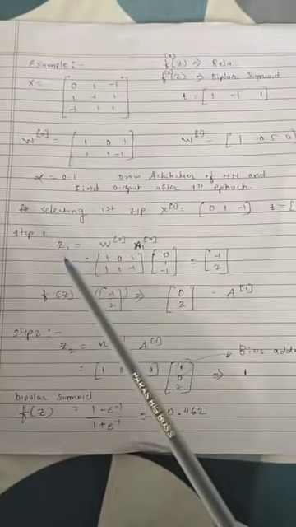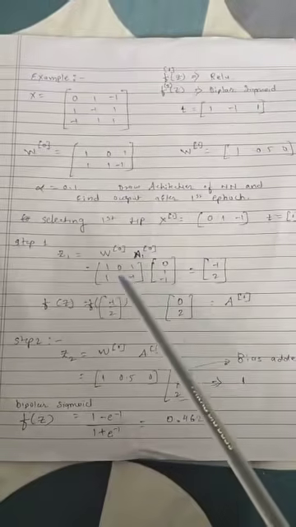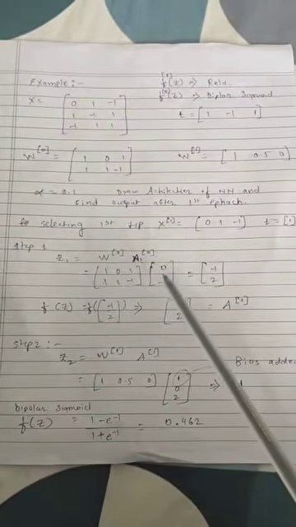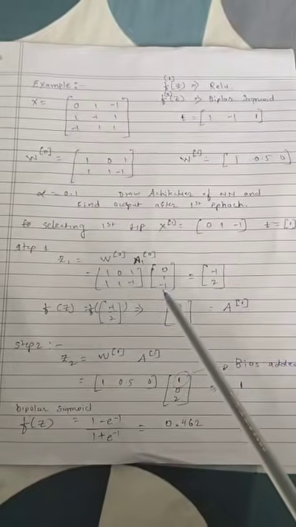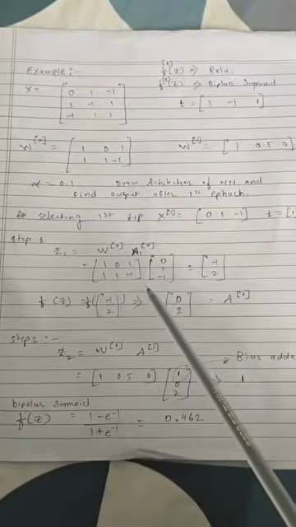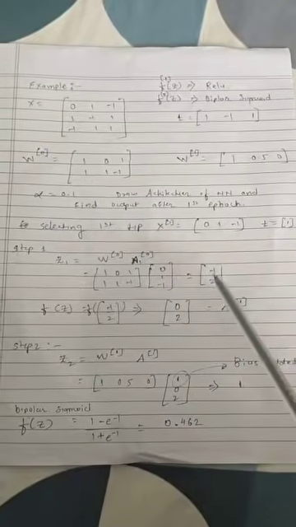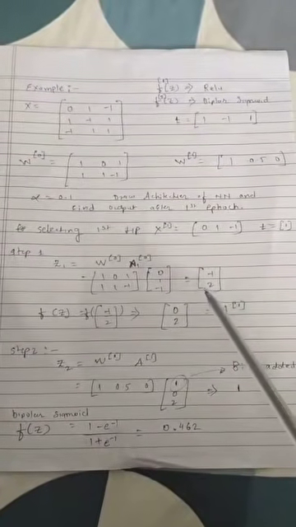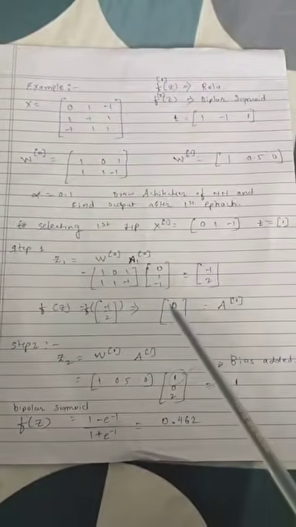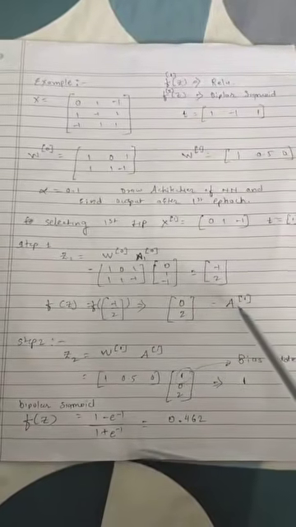Step 1, calculate Z1, that is equal to W0 into A0. W0 is 1, 0, 1, 1, 1, minus 1, and A0 is 0, 1, minus 1. Here there are 3 columns and 3 rows available, so we are not going to add any bias term in A0. By calculating this, we get minus 1 and 2. We apply the ReLU activation function to that Z1, and it gives the output 0 and 2, which becomes A1.